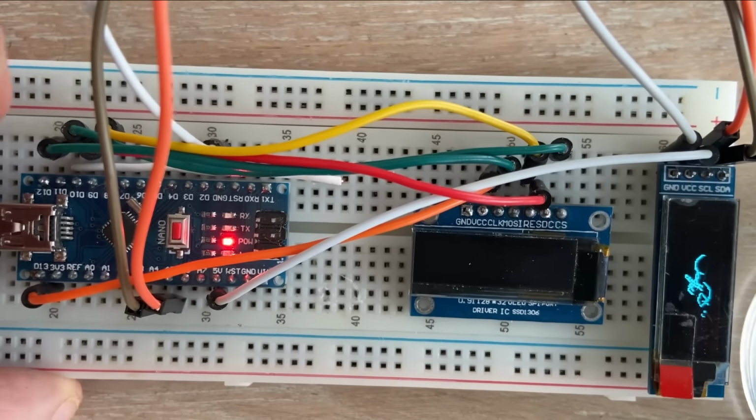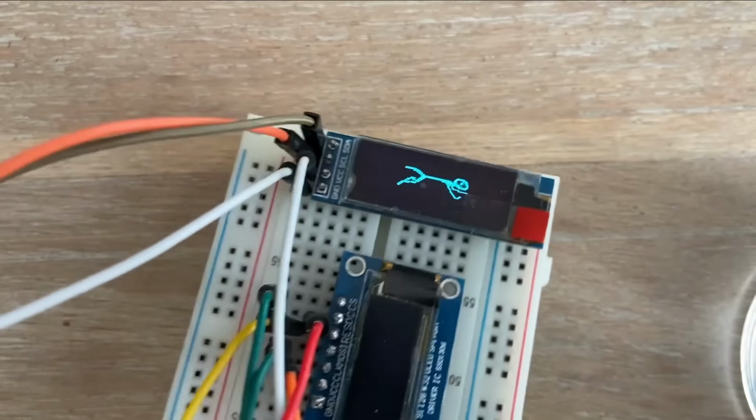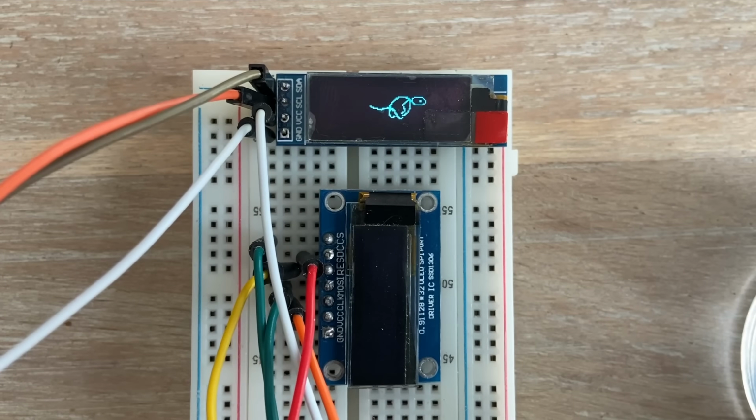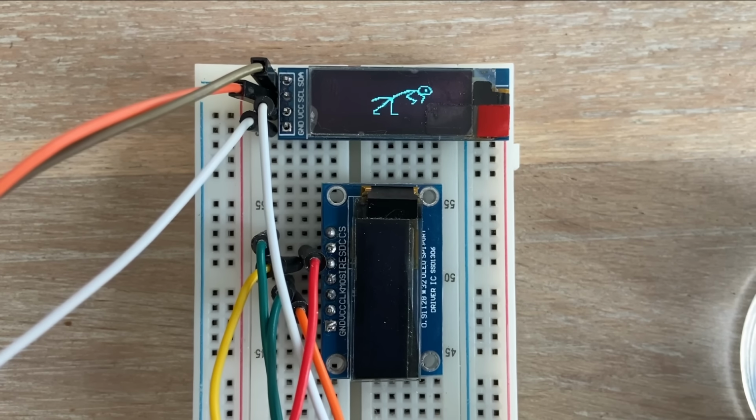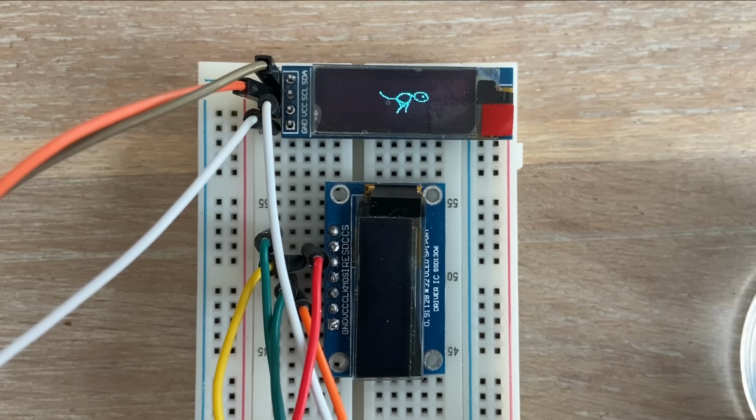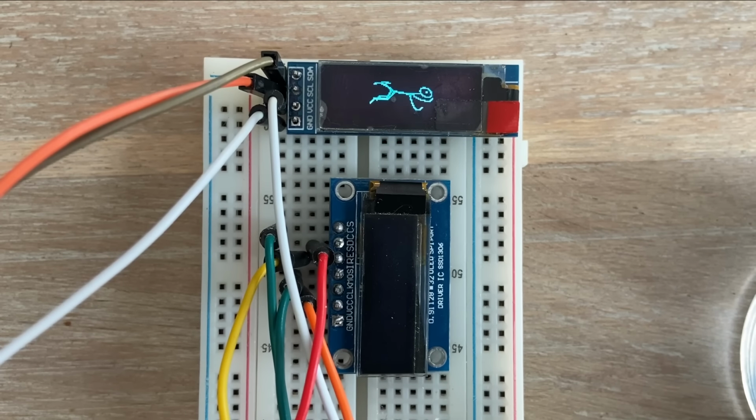The animation starts. Do you see the difference? Honestly, I don't. This particular animation is 80 by 30 pixels. That works out to be just 300 bytes per frame.